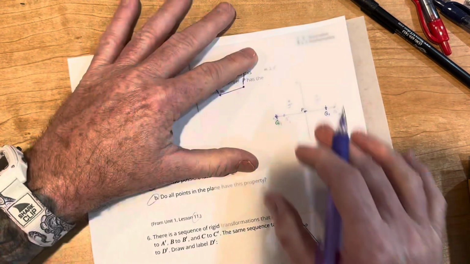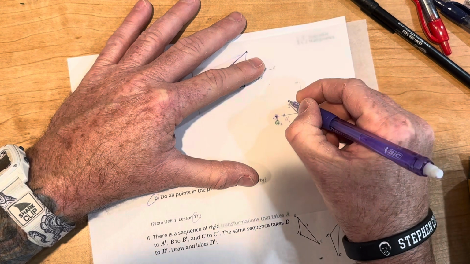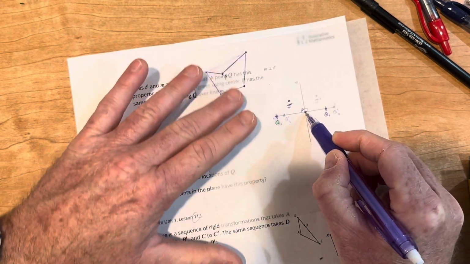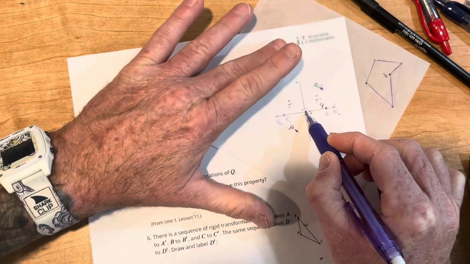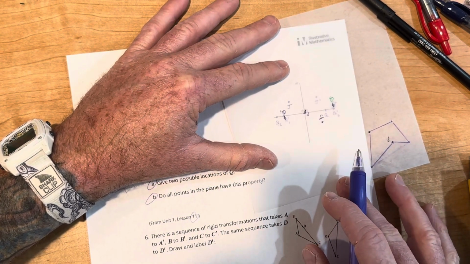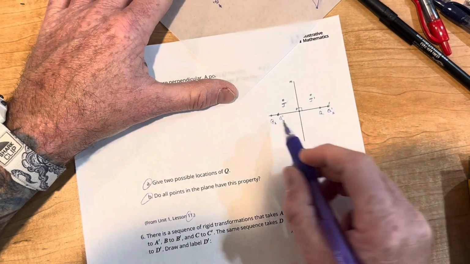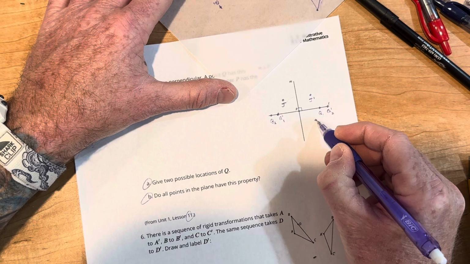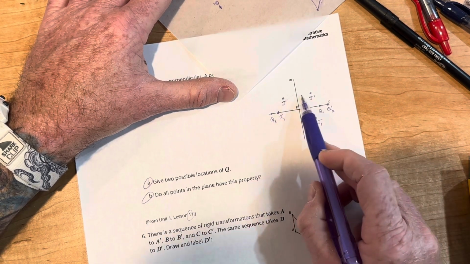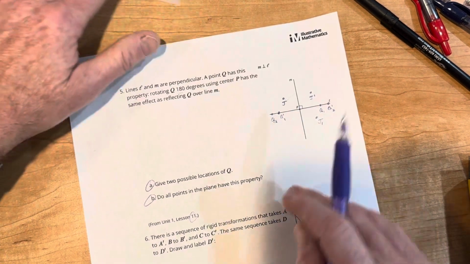But a 180 rotation center P would take us over here. This would be J prime right here. So reflection over M would be here. 180 center P would be here. So no.